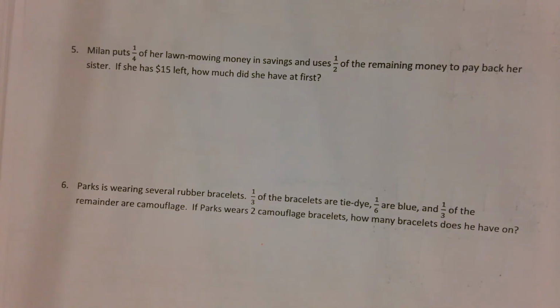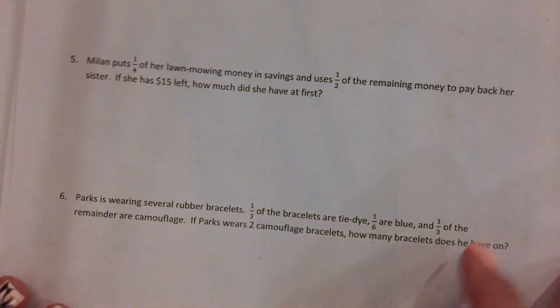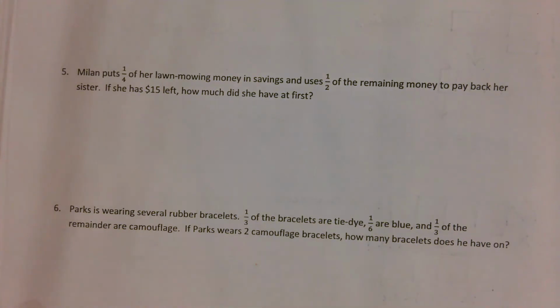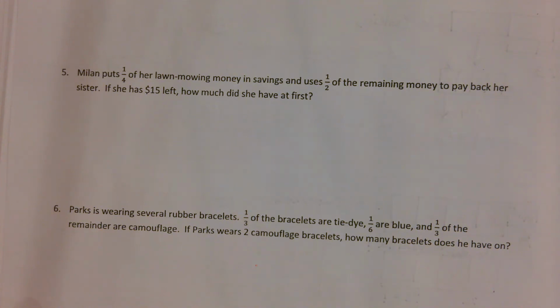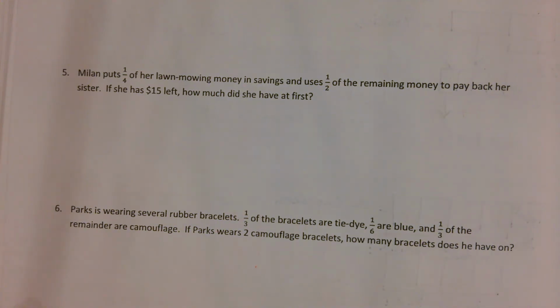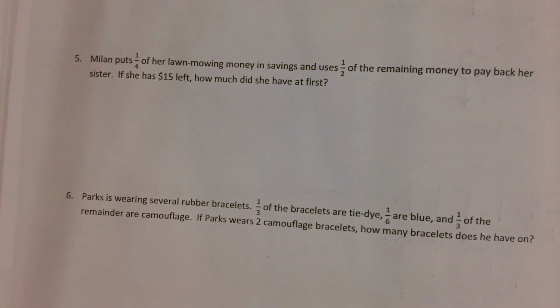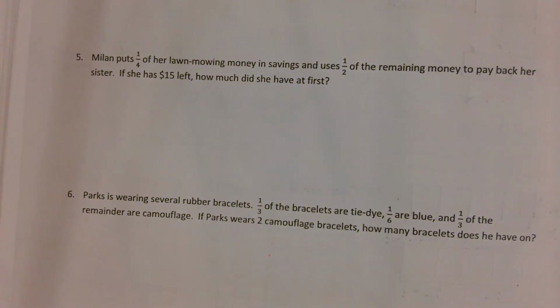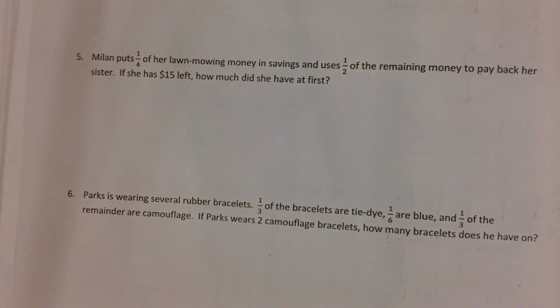All right, are you ready? Let's go ahead and read it. Milan puts 1/4 of her lawn mowing money in savings and uses 1/2 of the remaining money to pay back her sister. So she puts 1/4 of her money in savings and uses half of the remaining money to pay back her sister. If she has $15 left over, how much money did she have at first? Okay, how is this problem different from the ones we've just solved? Because it is a bit different.